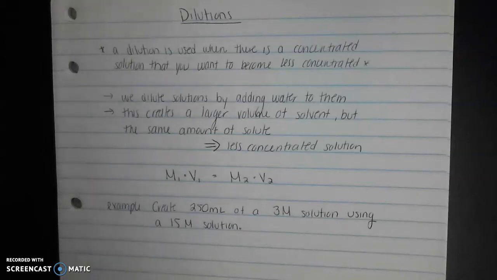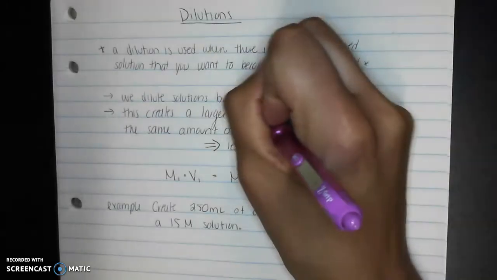Today we're going to talk about dilutions, and a dilution is a way for us to take a concentrated solution and make it so that it is not quite as concentrated. So that means that there are less moles of solute per the amount of solvent. So the way that we do that is by adding water.